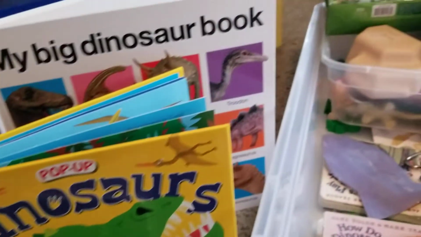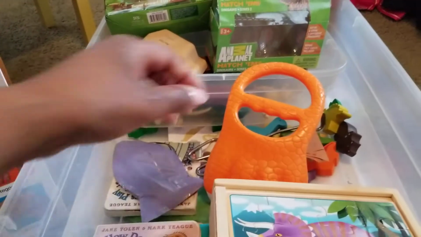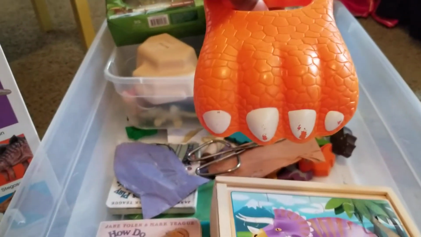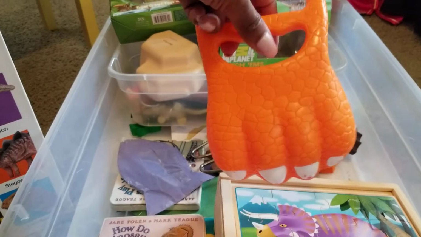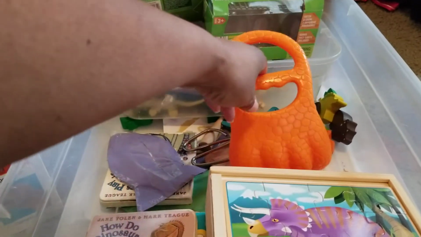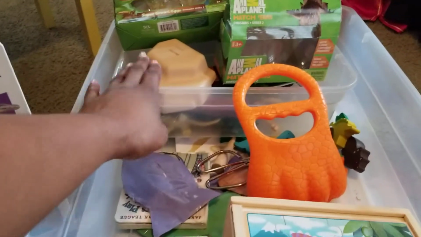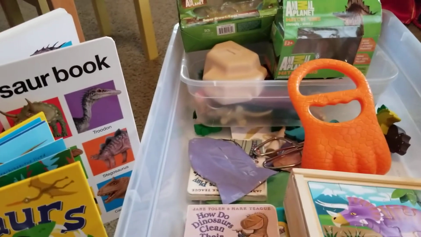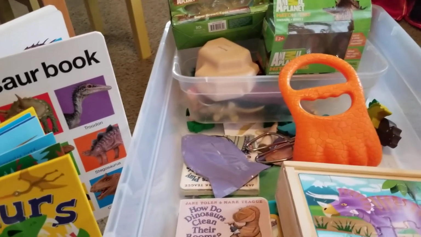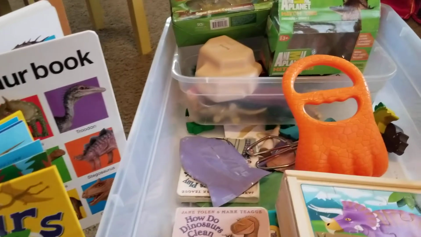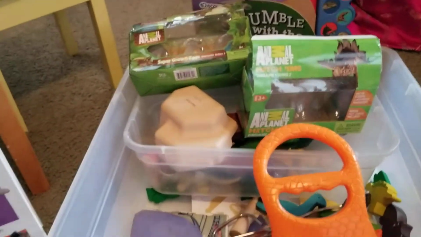all things like that. But this is a great bin, and I pull this out, and everyone loves to dig with the dinosaur claw. You can actually have another bin, or I have a bin in here that I fill up with dirt, and I have fossils and things like that, and let the kids dig up to find fossils.